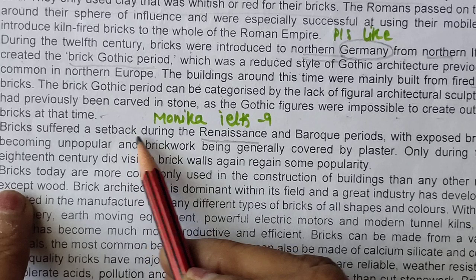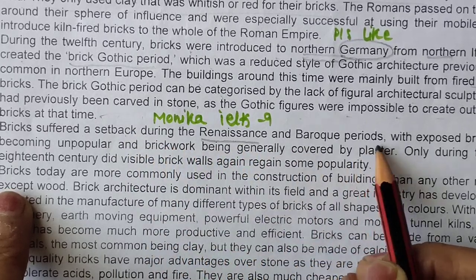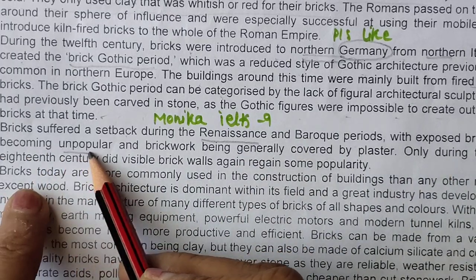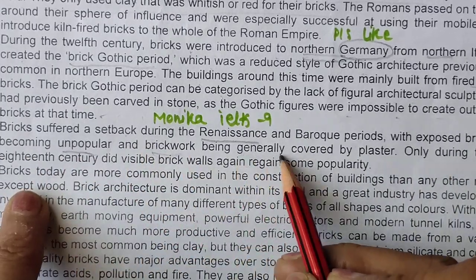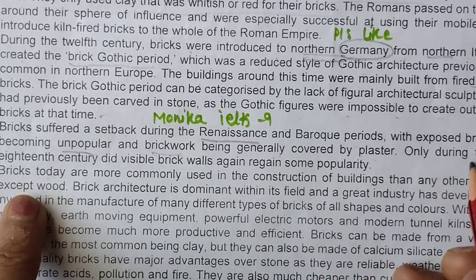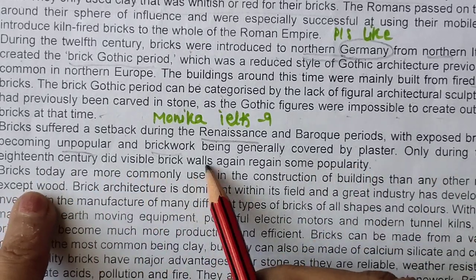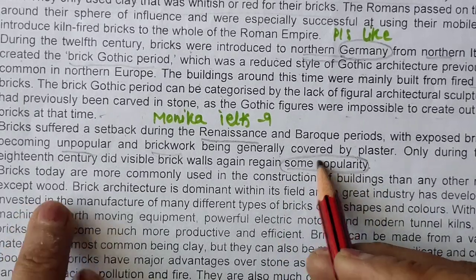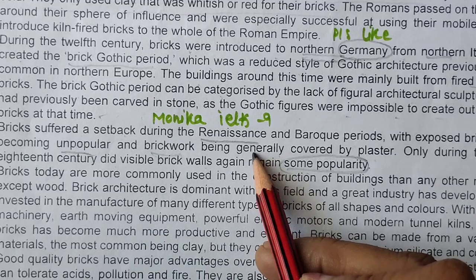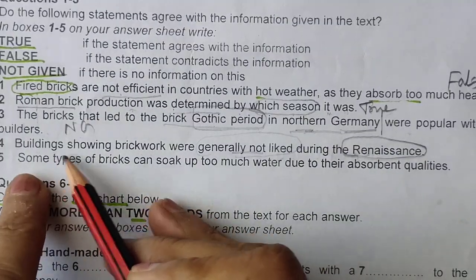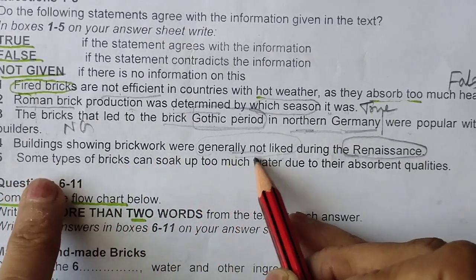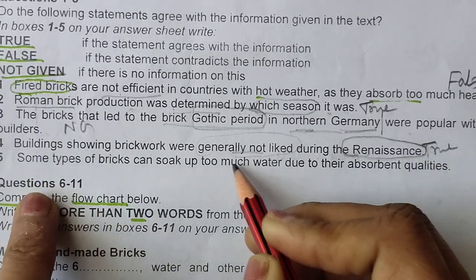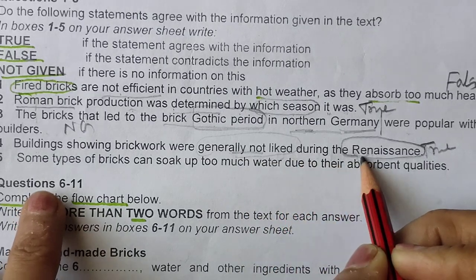Bricks suffered a setback during the Renaissance and Baroque period, with exposed brick walls becoming unpopular and brickwork being generally covered by plaster. Only during the mid 18th century did visible brick walls again regain some popularity. So it means they are saying yes, true. Buildings showing brickwork were generally not liked during the Renaissance. It means this is the true answer.